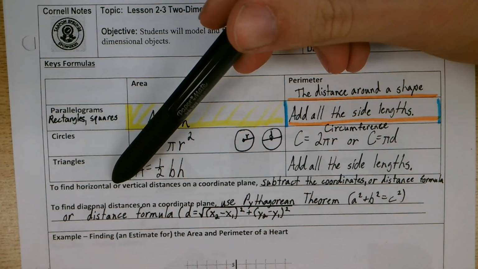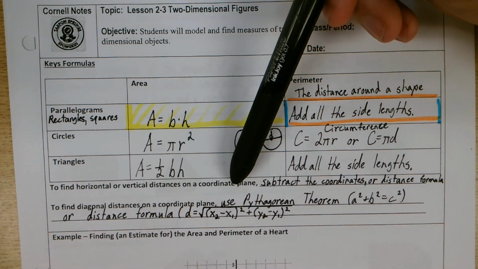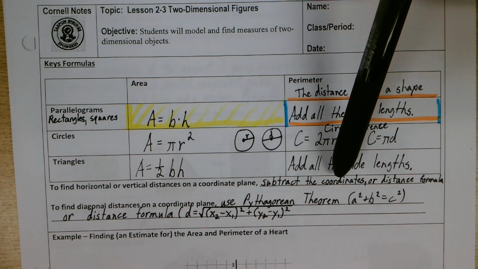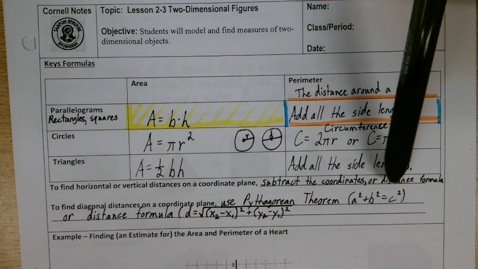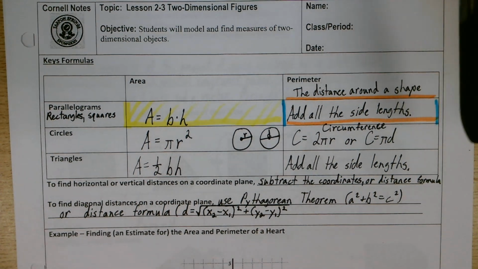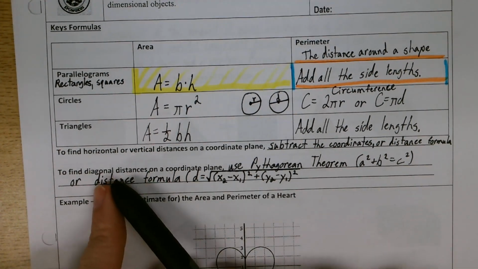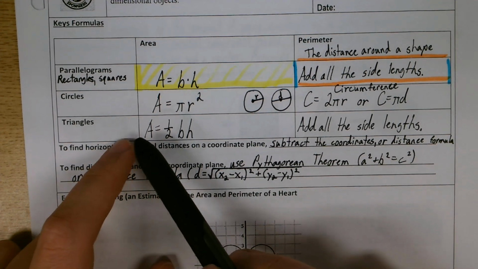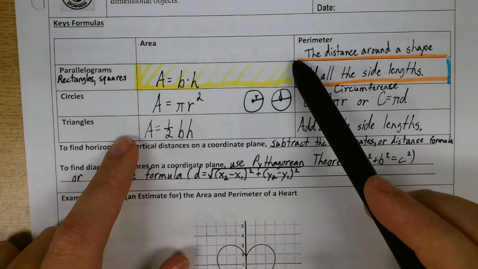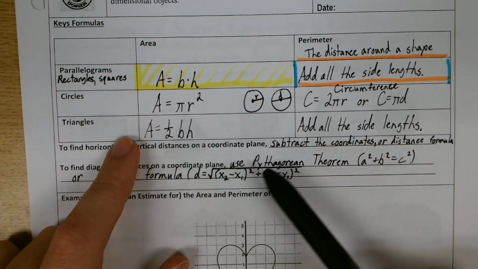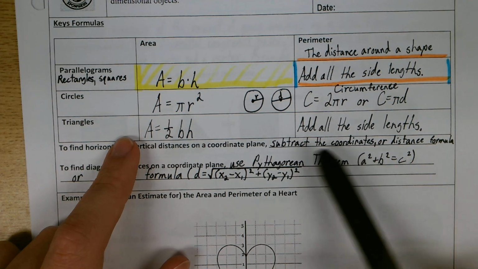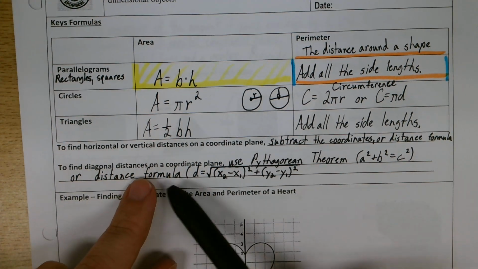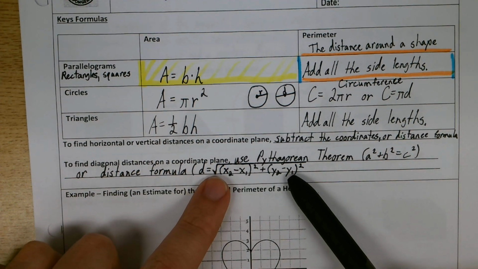If you're going to find horizontal or vertical distances on a coordinate plane, either heading straight up and down or straight left and right, you could just subtract the coordinate values, or you could use distance formula. If you're ever going to find any diagonal distances, the distance between this corner here and this corner here, on a coordinate plane, you're going to use either Pythagorean theorem by creating a right triangle, or you're going to use the distance formula on the coordinates themselves.